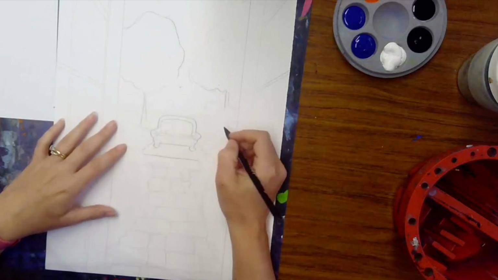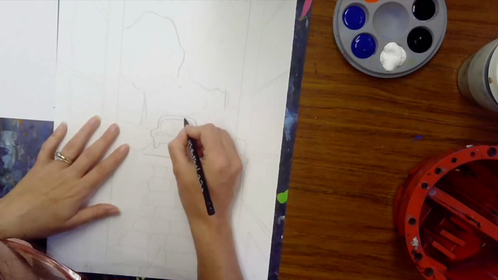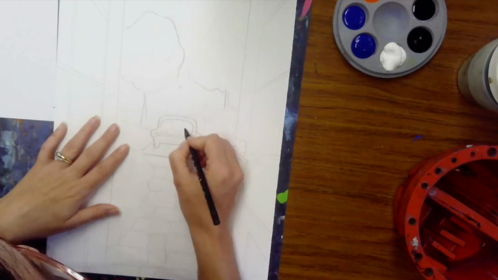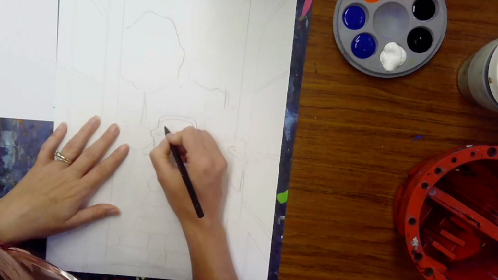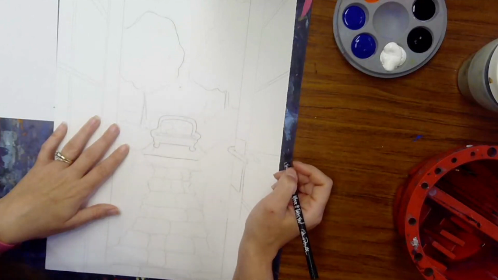So I'm going to spend some time and just really lightly label what colors I want where, so I have a plan when I begin to paint. So I know exactly what I need to do and I don't need to think about it in the middle of the project. I'm going to do all that right now.